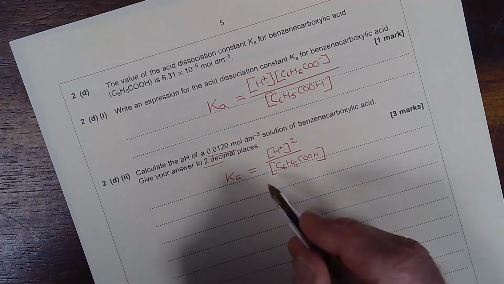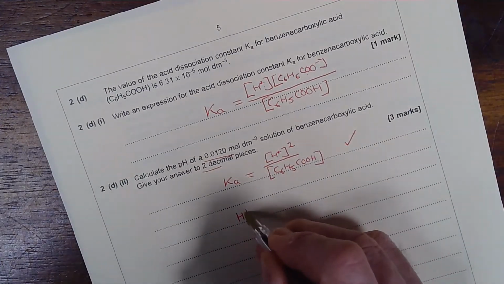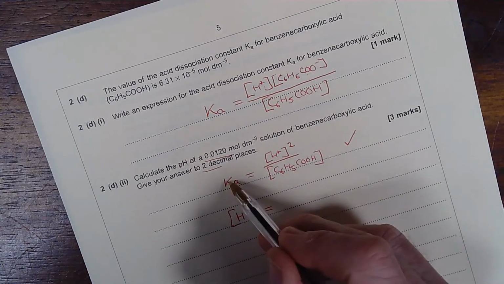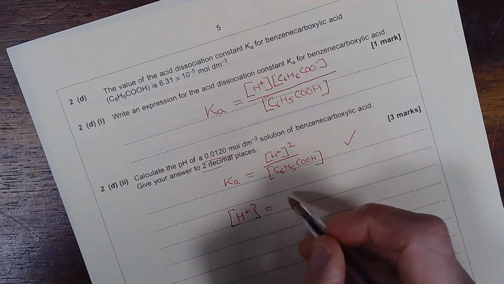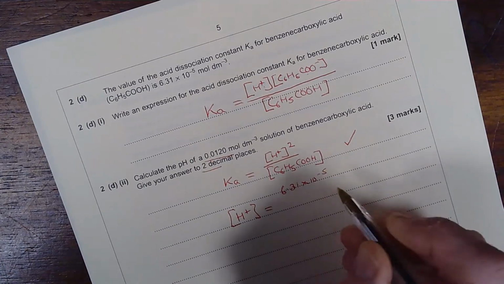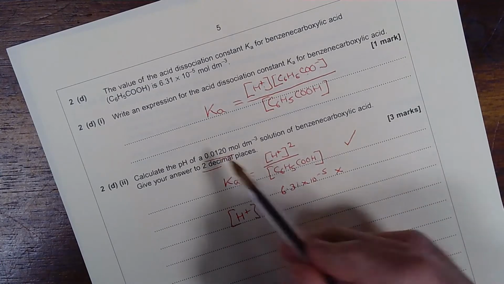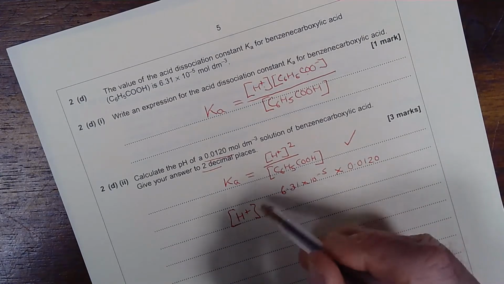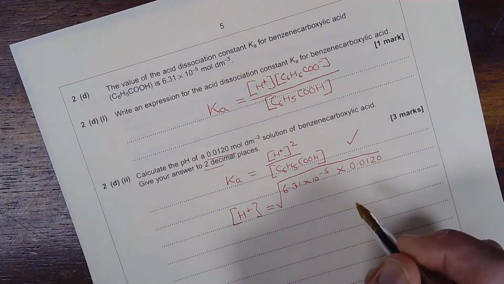So if we then rearrange, we can get to the point, so this would certainly be worth a mark if we were working towards it. We would then have that the H+ ion would be equal to, bring this across, Ka, which has a value of 6.31 times 10 to the minus 5, multiplied by the concentration, which we have as 0.0120, and because the H+ is squared, we would then square root that value.